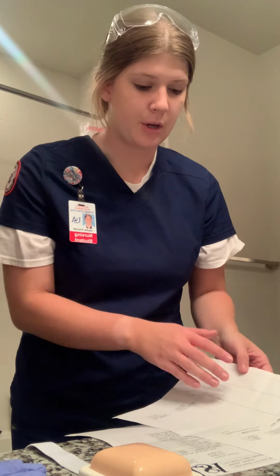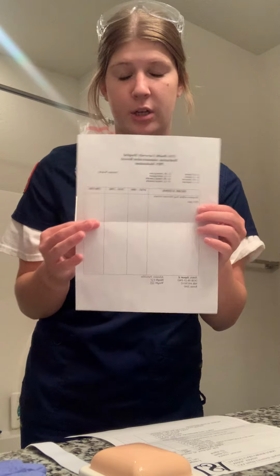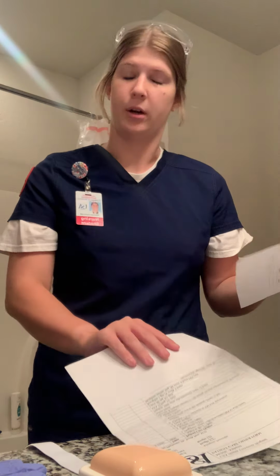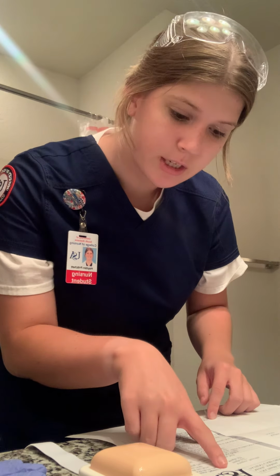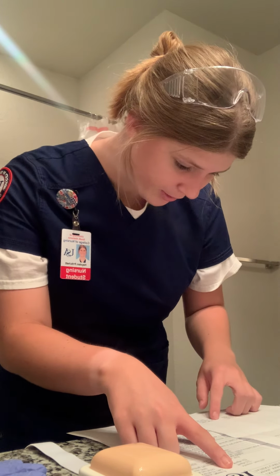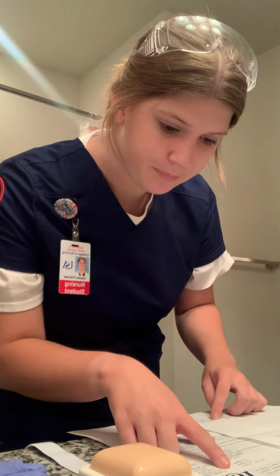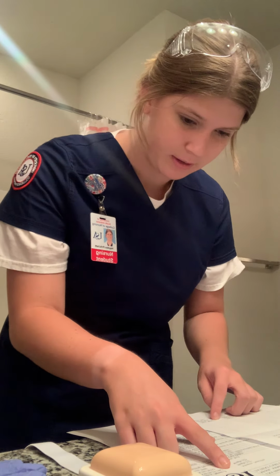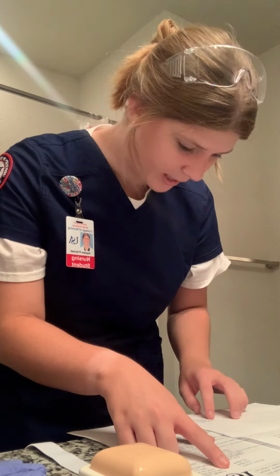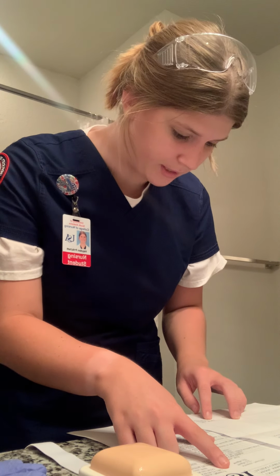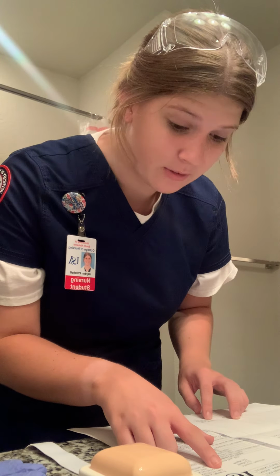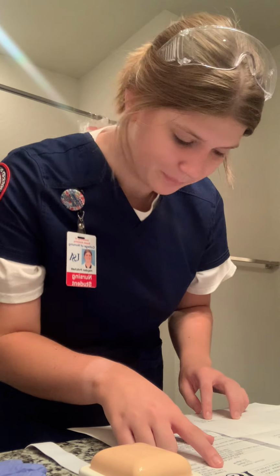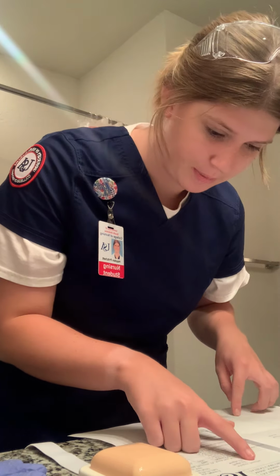So the first thing I'm going to do is compare my medication administration record to my patient chart. So my patient is Jaguar J. Jones. Date of birth 8/25/1963. Medical record number 4176352. I see he's allergic to penicillin.